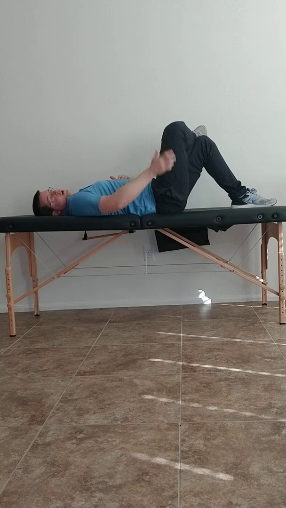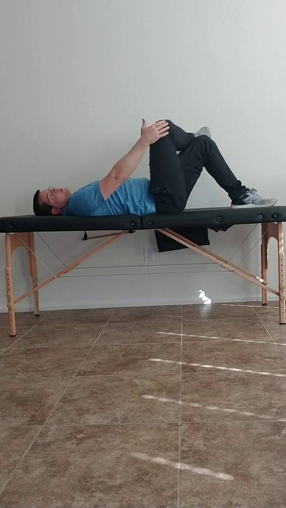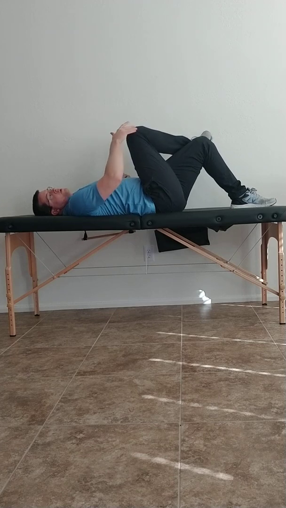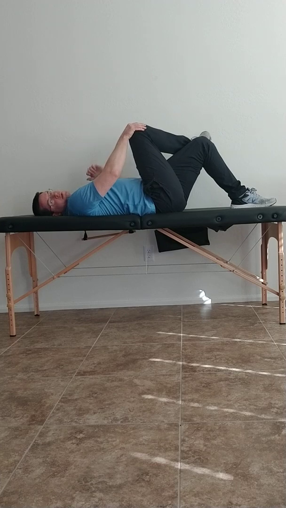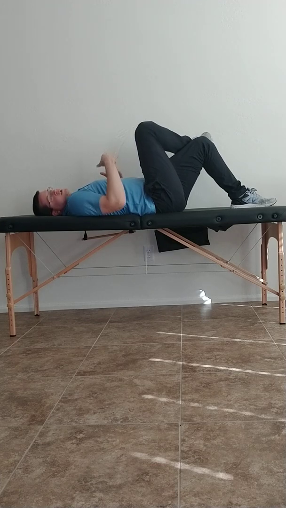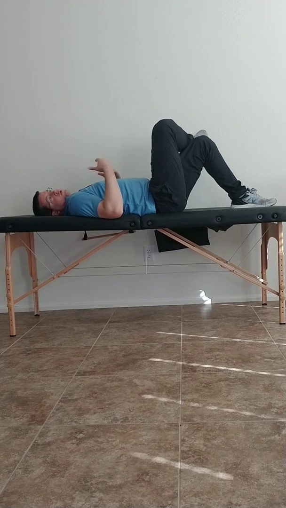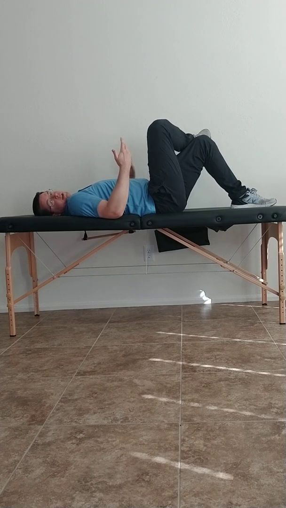So then you get a stretch kind of in the back of the hip. Level 3 is going up and across to the opposite shoulder. And there is a level 4, but I'll save that for later if it's something that you need. Each of these stretches you would want to hold for about 30 seconds.